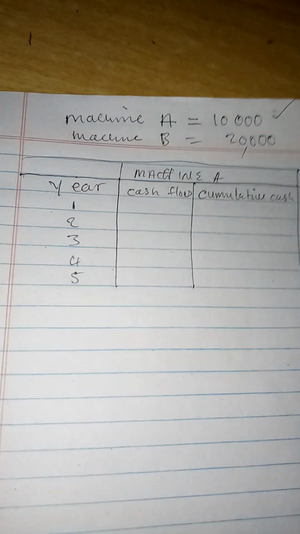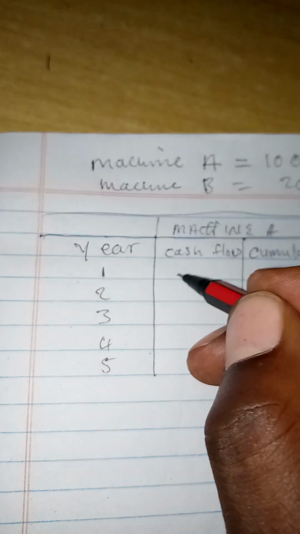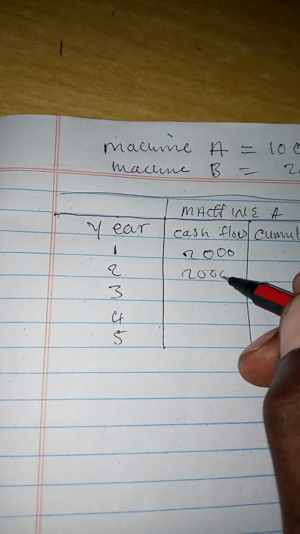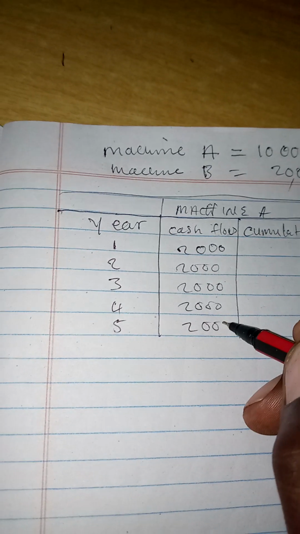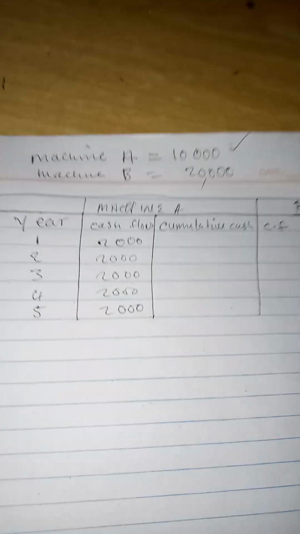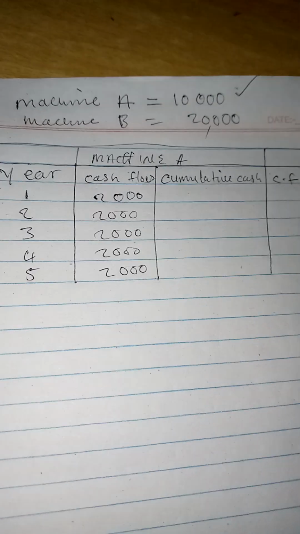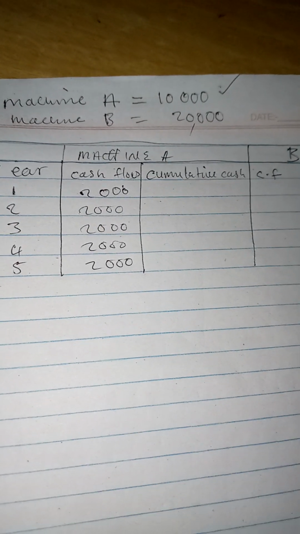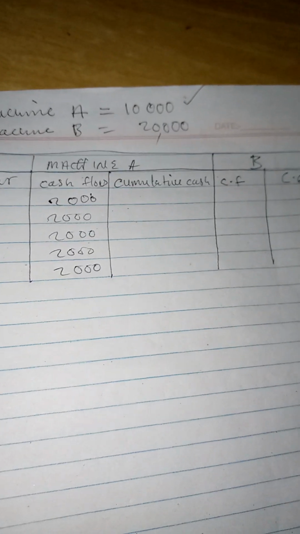So the cash flows for machine A we've been given: 2,000 in year 1, 2,000 in year 2. You just copy those cash flows that we've been given and put them there. Here we put our cumulative cash, which means how much is remaining after this particular amount has come. How much is the balance for our cost to be covered fully?